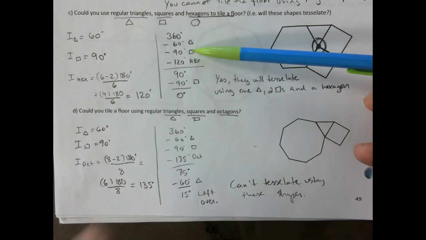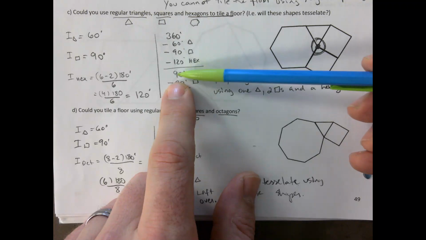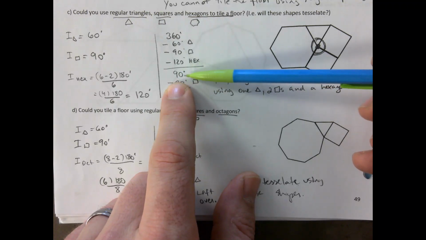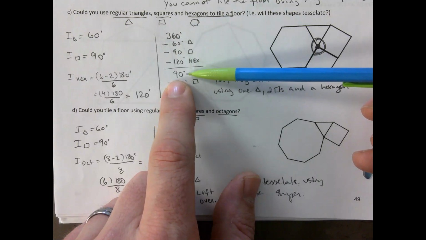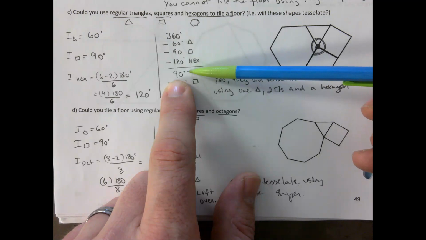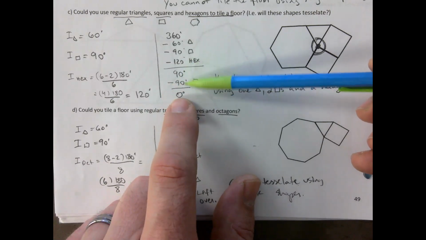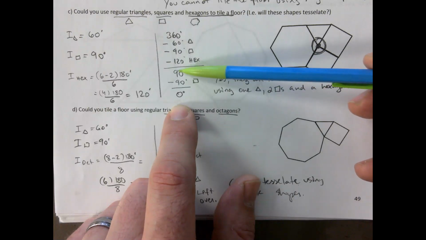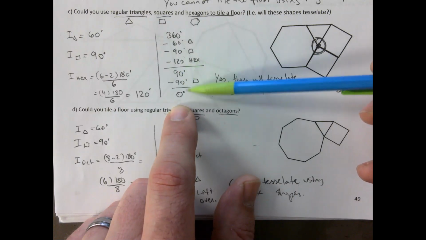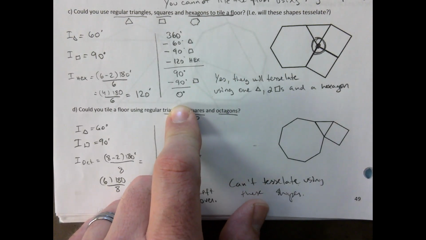So you'll subtract, and then you'll be left over with a certain degree amount. Remember working backwards to find the number of sides? Does that ring a bell? That's what you're going to have to do to figure it out. And this was fairly easy to know that it is a square, but if it's anything else, you might have to do a little bit of work to get that before you answer.